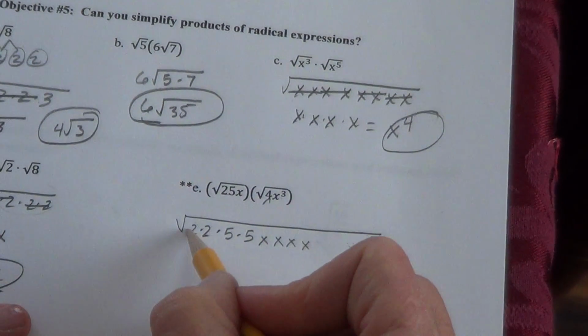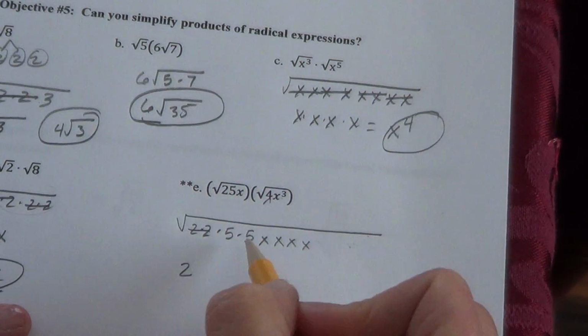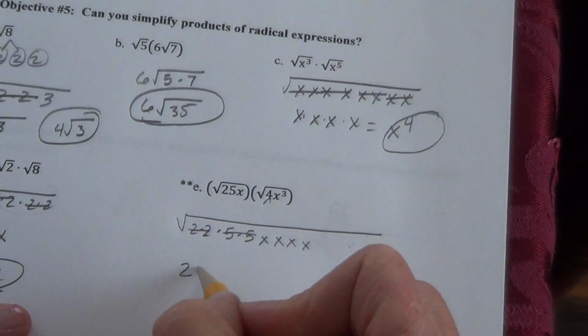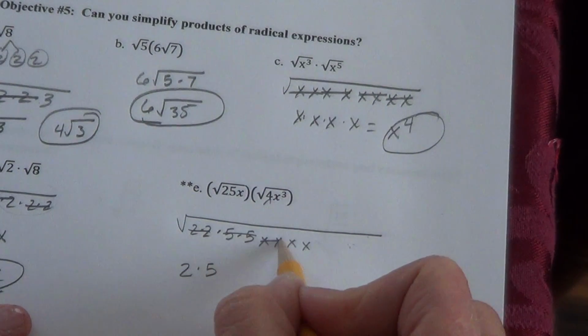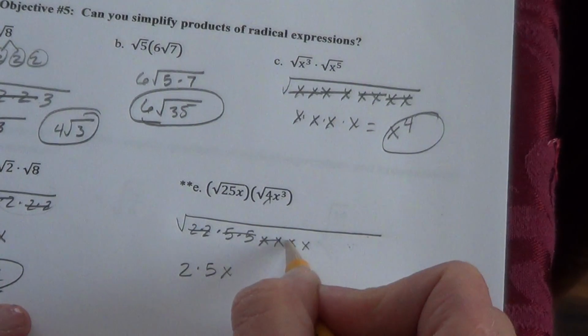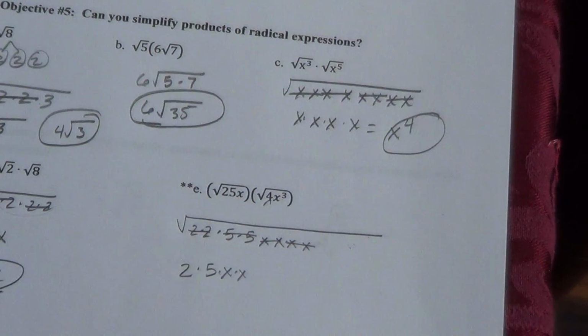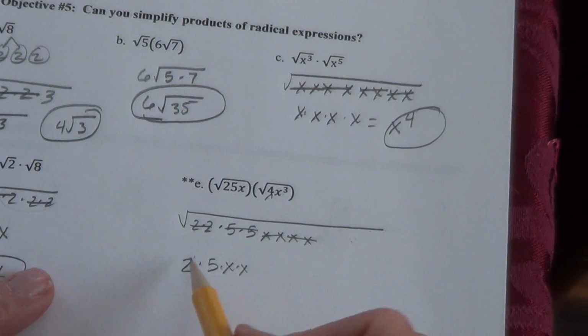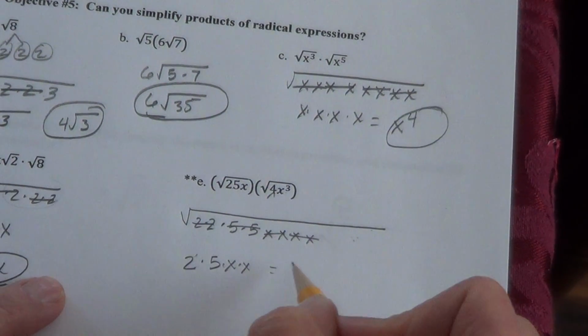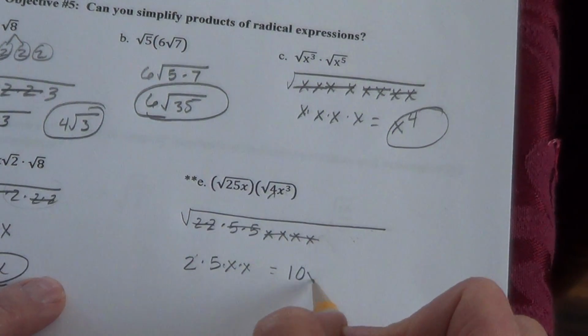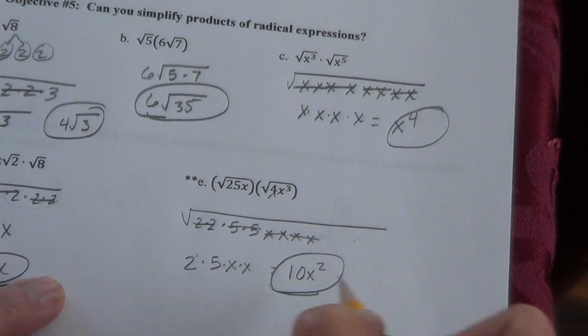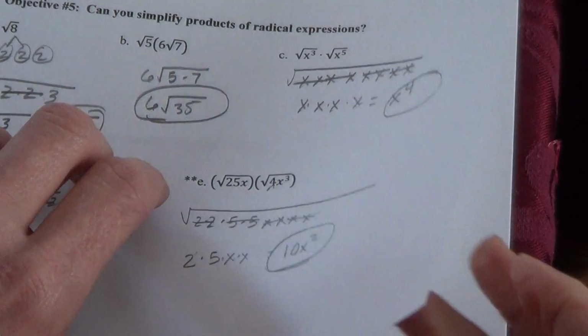Okay, these 2's can get out. These 5's can get out. Those x's get out. Nobody's left in prison. Well, we need to clean this up a little bit. 2 times 5 is 10. x times x is x squared.